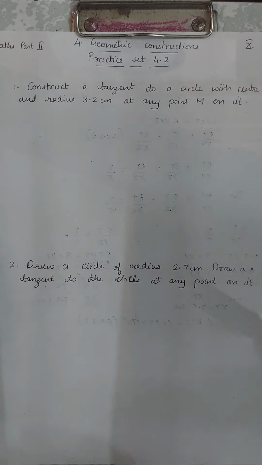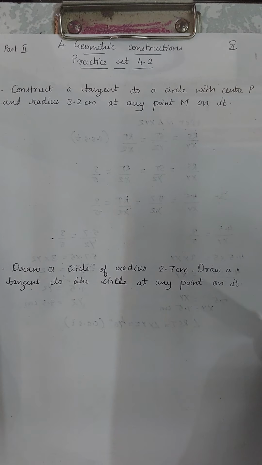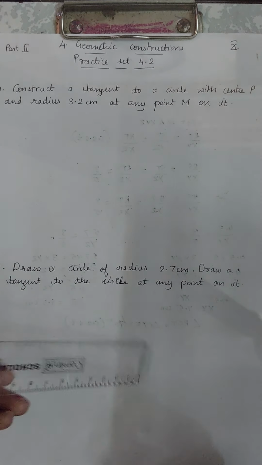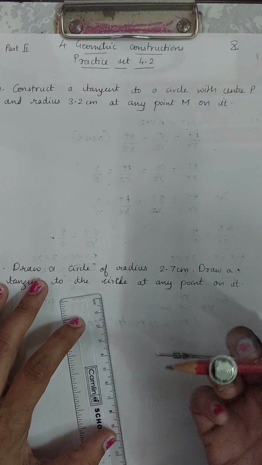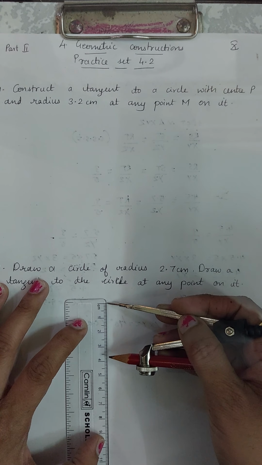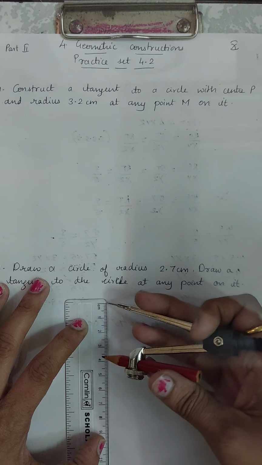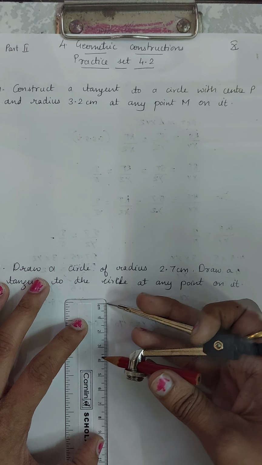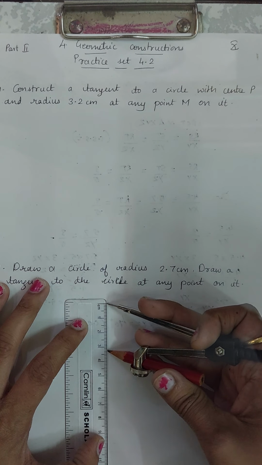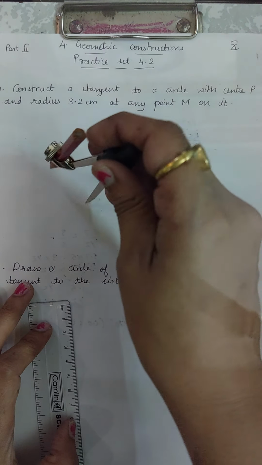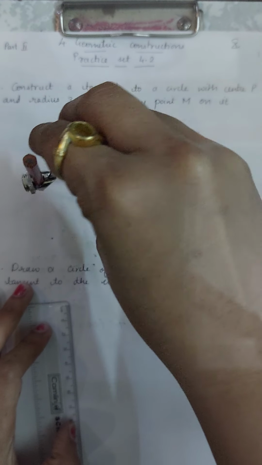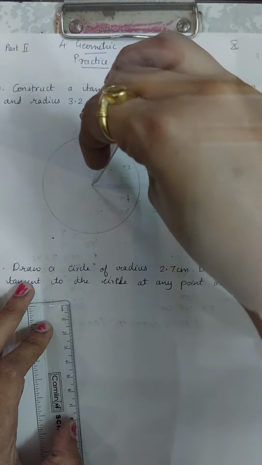Construct a tangent to a circle with center P and radius 3.2 centimeter. So we first draw a circle with radius 3.2 centimeter and then we'll see what we are supposed to do. So I'll first draw the circle of 3.2 centimeter. By taking the radius, we first draw a circle of radius 3.2 centimeter.